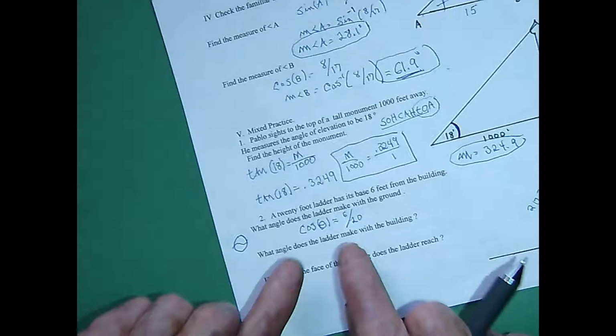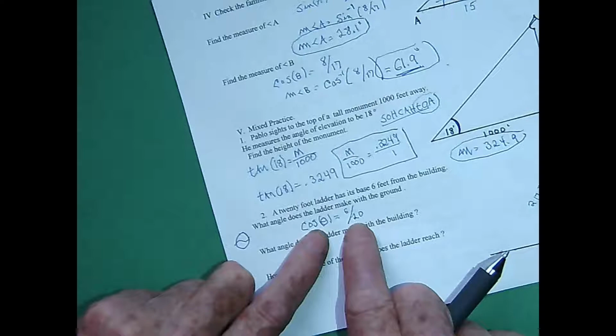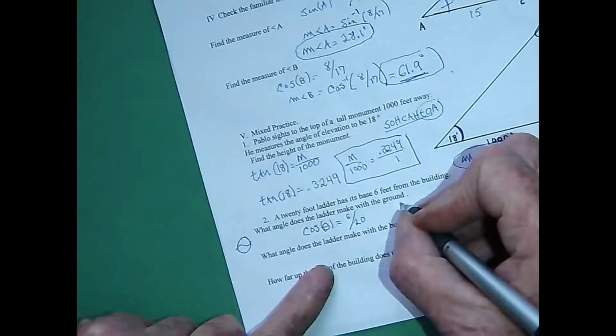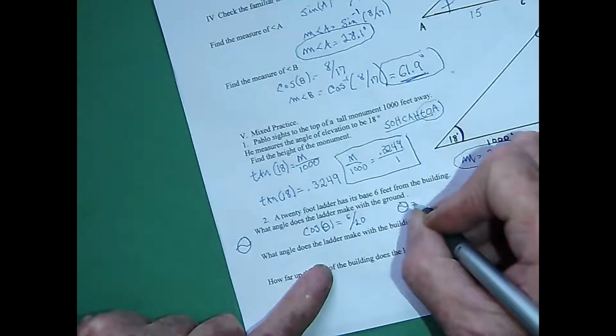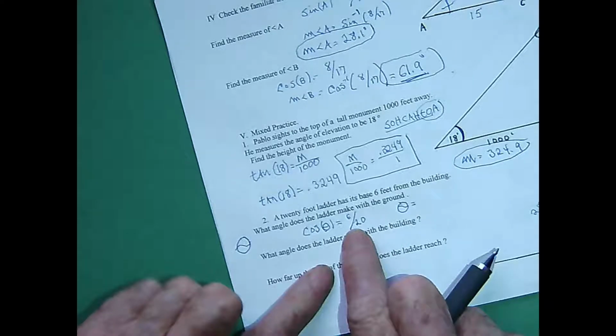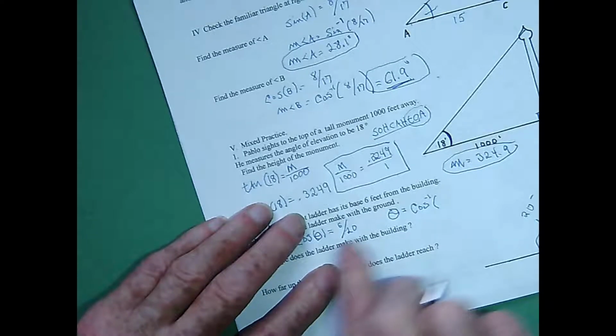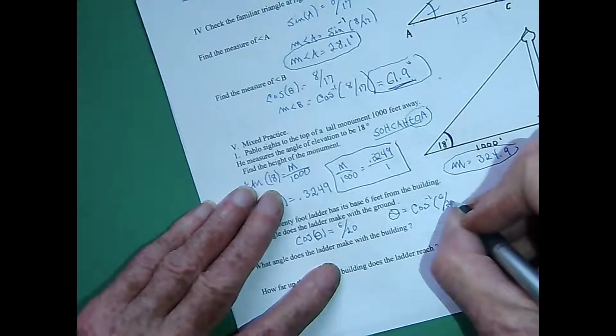So what about theta itself? Arc cosine, on the left-hand side, destroys the cosine. You'll just be left with theta. Theta will equal the arc cosine of 6/20, which ought to be written this way, which I think you ought to do. Pretty soon we'll skip this step. We're going to go right to it. But right now, let's say the arc cosine of 6/20.